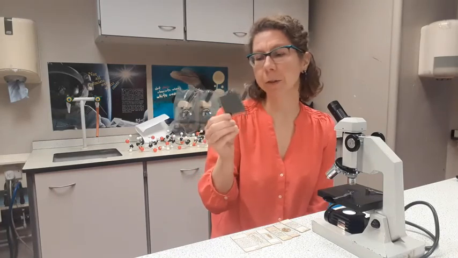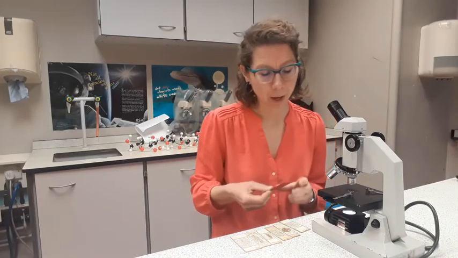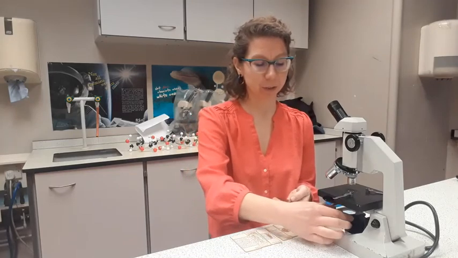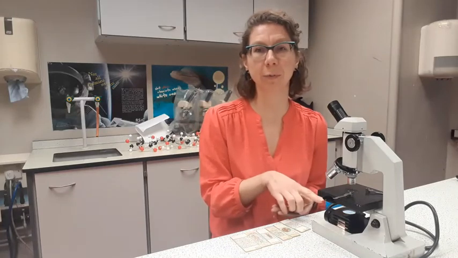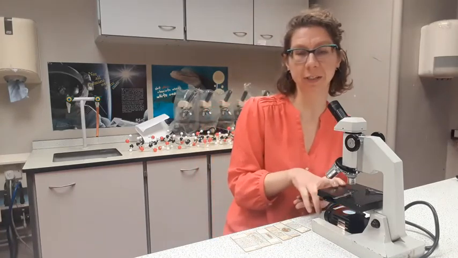So first of all, you need to check your polarising filters are at 90 degrees to each other. And a typical polarising microscope would have one filter above the light source. So let's pop a filter there. If you're not able to put a filter above your light source, you can put the filter straight on the stage.